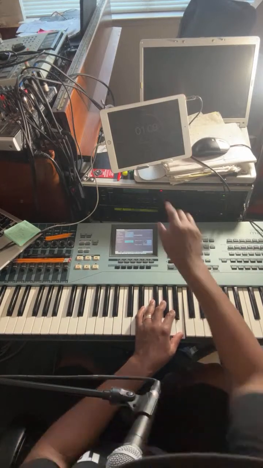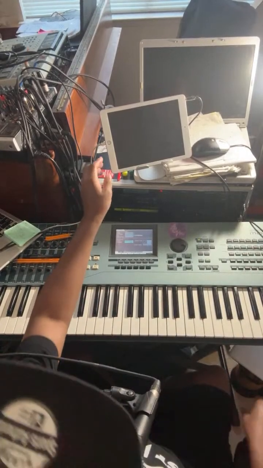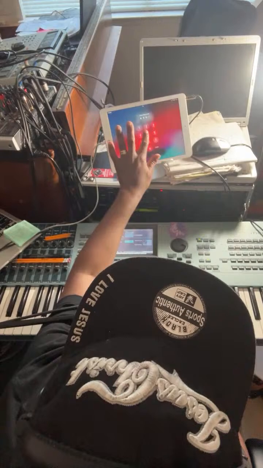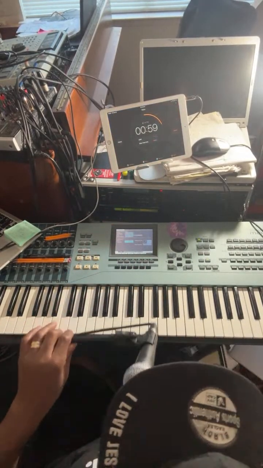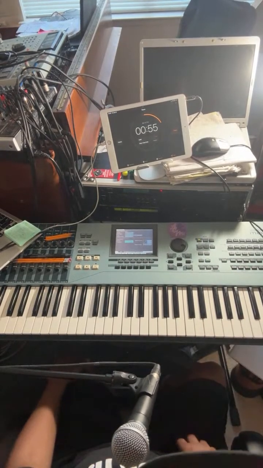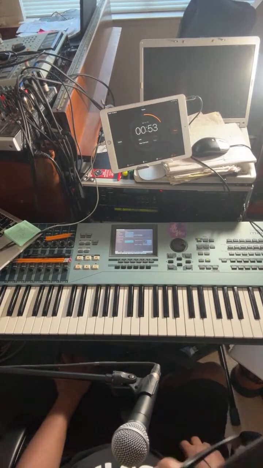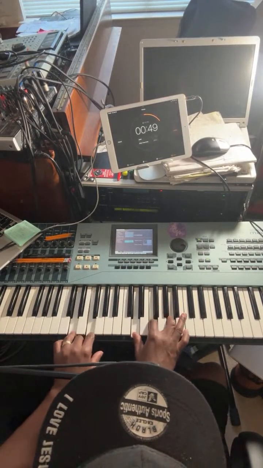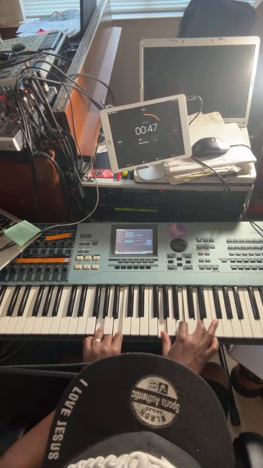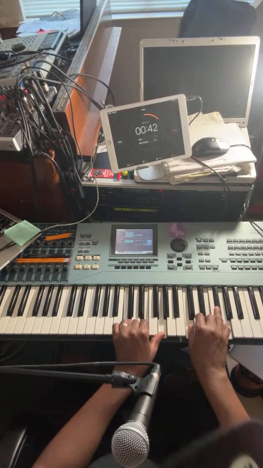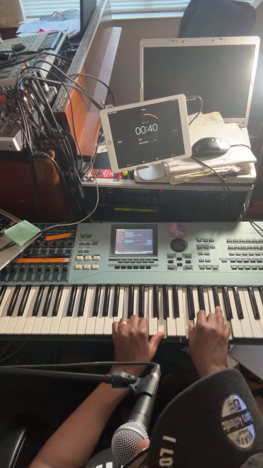Look at that. I still beat the clock. What's the point, y'all? And I went over this more than a few times. All right, 56 seconds, 54, 53, 52. I still got time to even probably do some chords. Look at that. I even did chords.